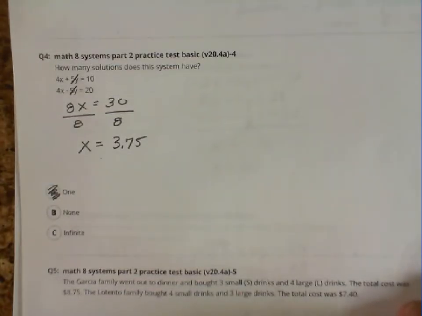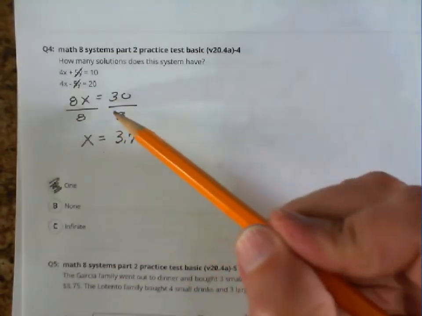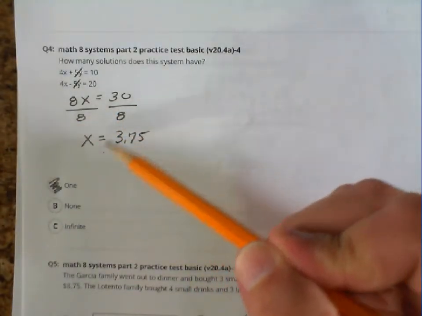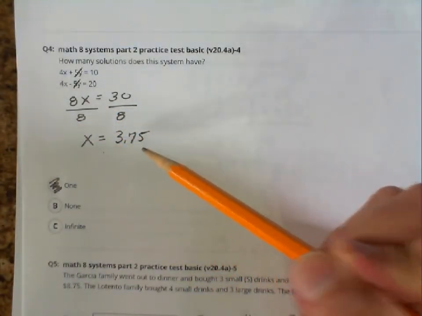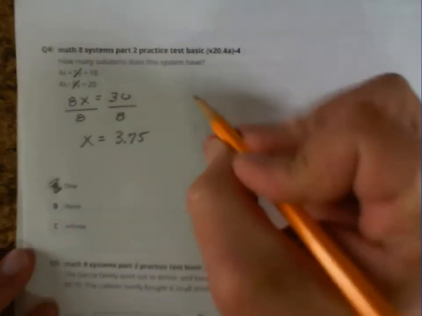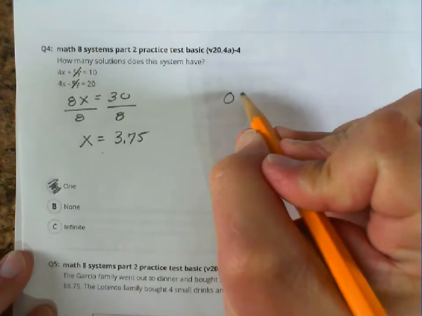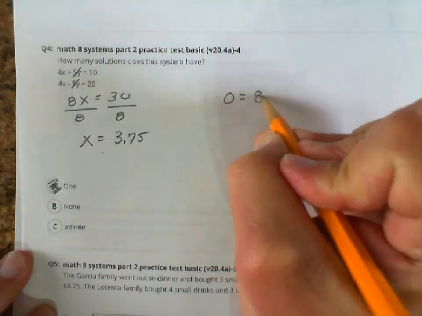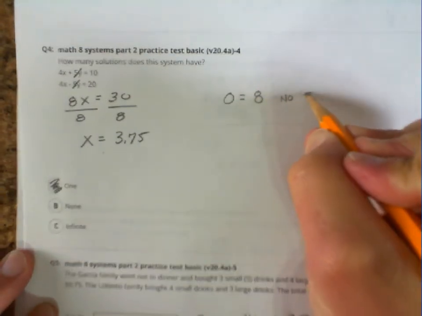Here's another system of equations. Notice that when I combine them, I get 8x equals 30, so x equals 3.75. So what does that mean? It means there's one solution. What would no solution look like? Maybe something like 0 equals 8. That would be no solution.